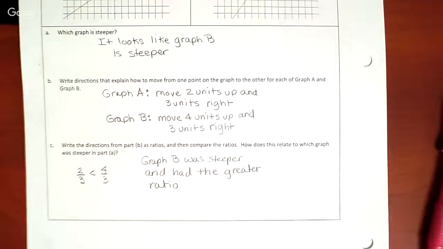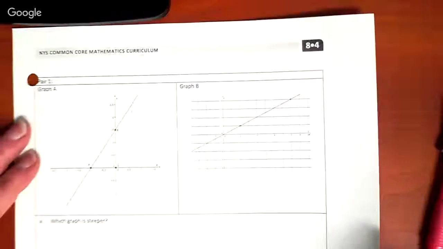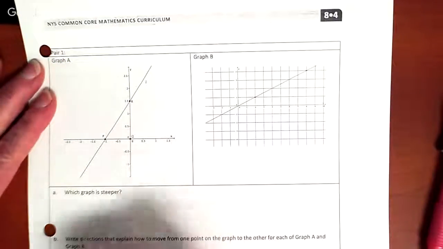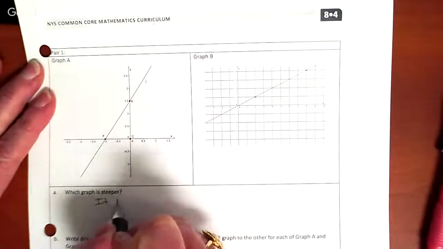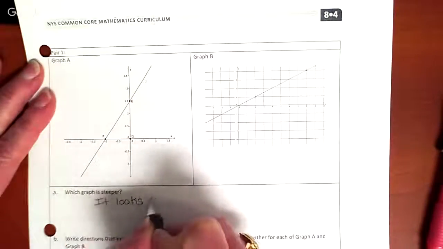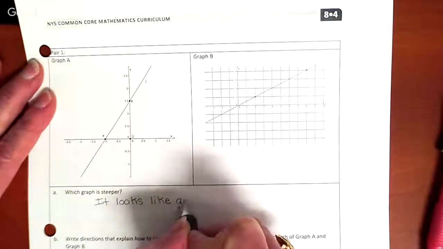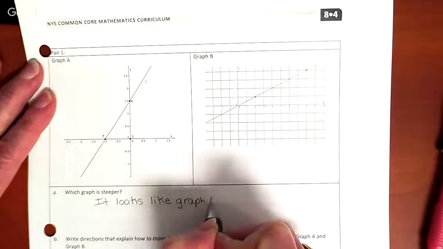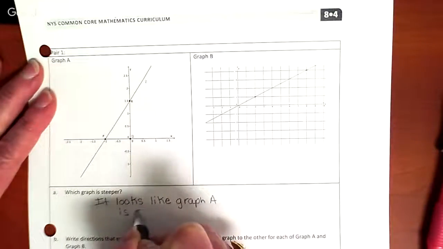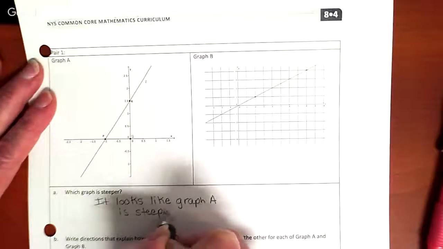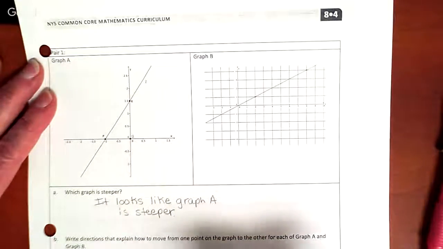Next, graph A. Let me move this up just a little bit so we can see it. Graph A. It says which graph is steeper? It looks like graph A is steeper. Okay.